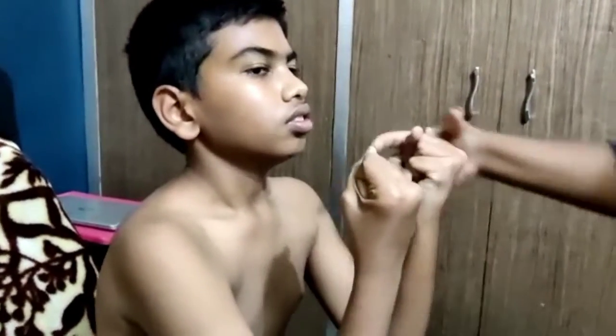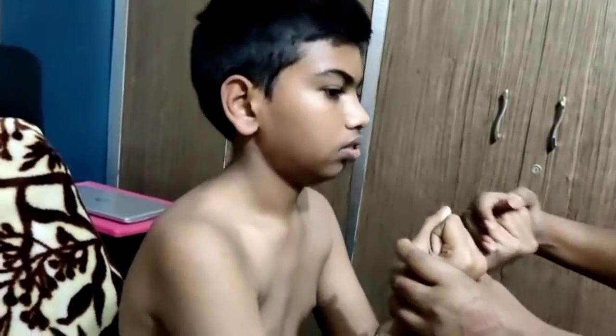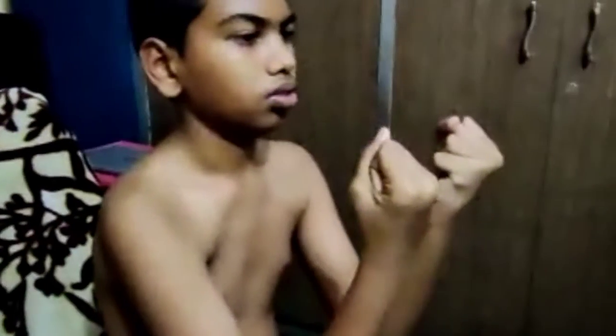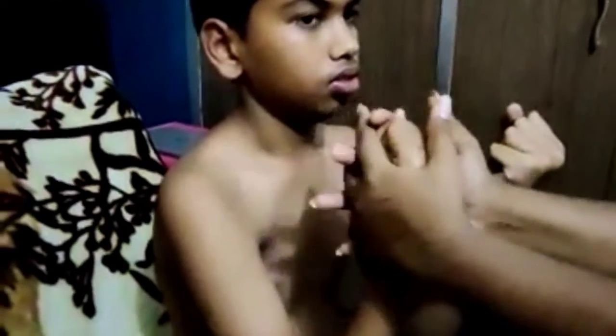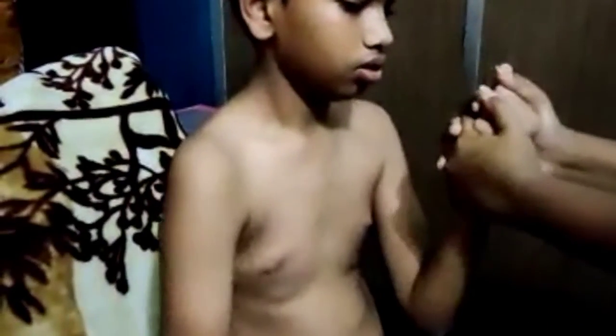And now note whether the hand of the dominant side is stronger than the other hand. For flexion of the biceps muscle, place your hand behind his arm at the elbow and ask him to pull against your hand. And for triceps, ask him to push against your hand. Now look for the resistance in both hands.